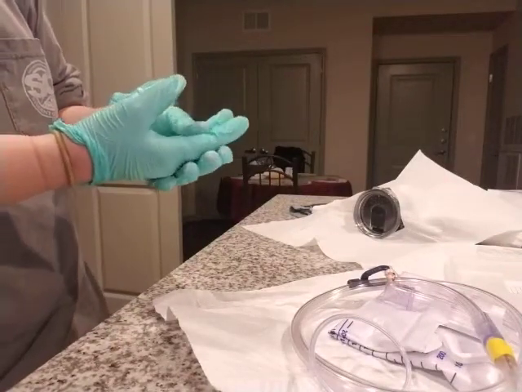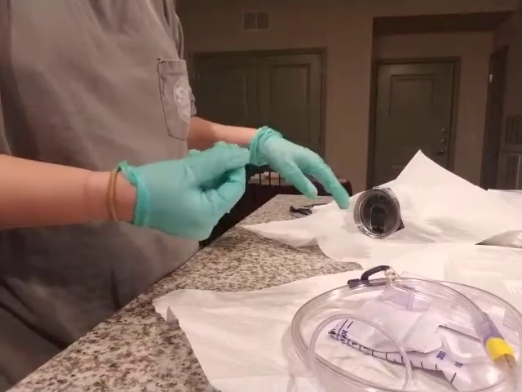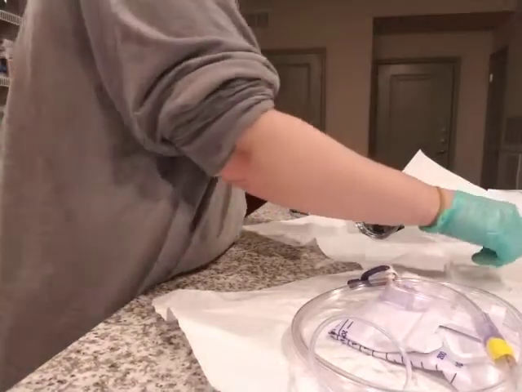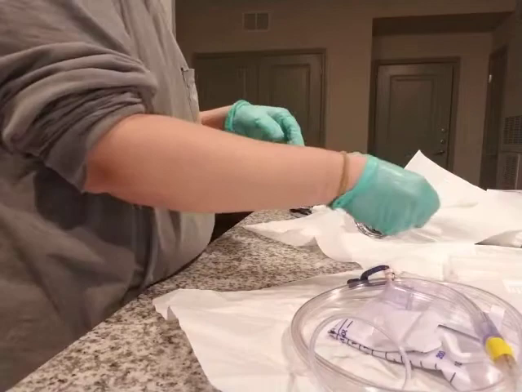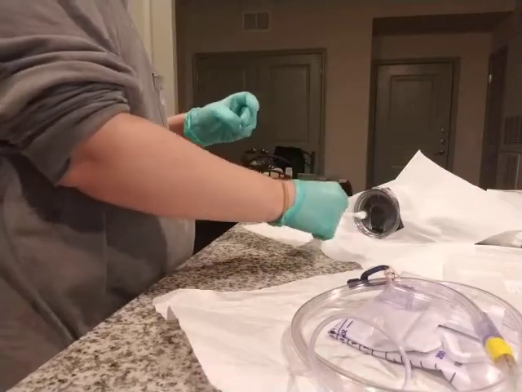Now I'm going to clean the urethral meatus with my antiseptic swabs in a circular motion.